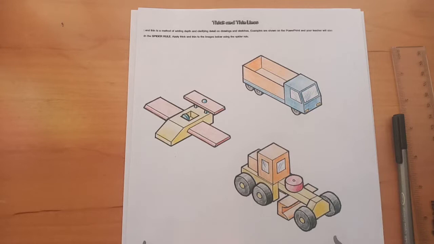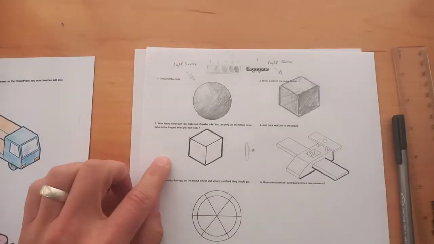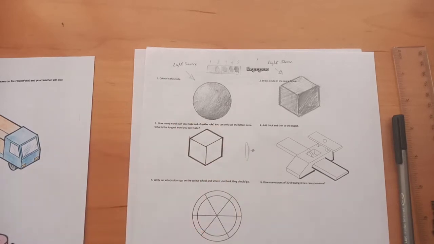Prior to doing this video, you will need to have looked at Engager 3, which is the square where we're going to start off by looking at the thick and thin technique.